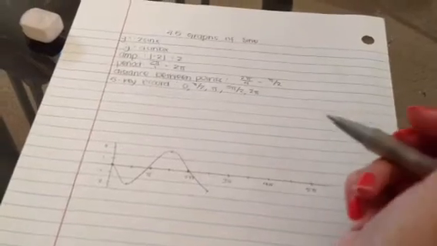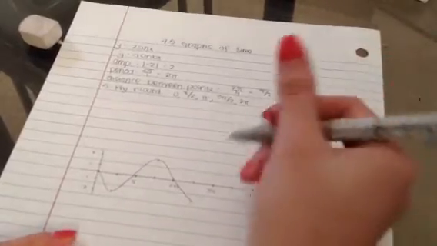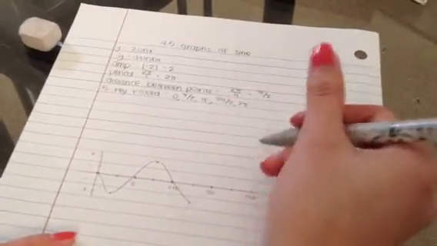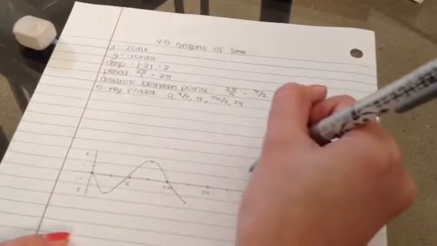And that is how you would graph a graph of sine. And if you want to graph 2 periods, you would just do the same thing over again until you have 2 periods.